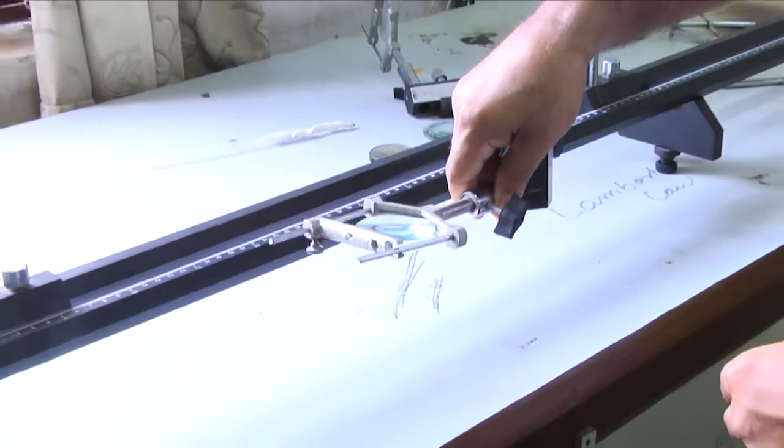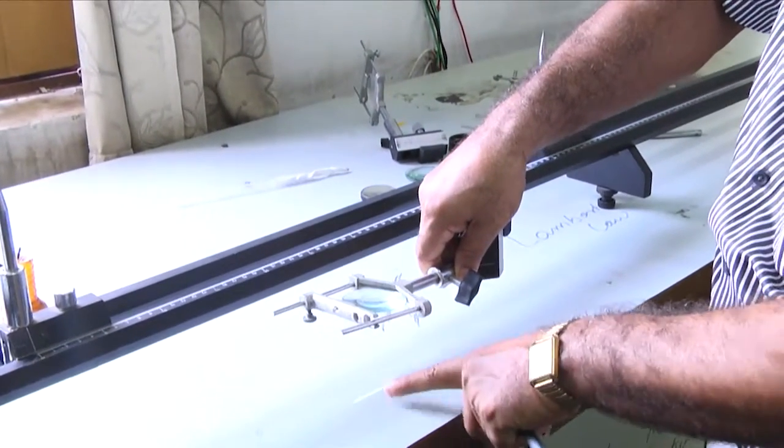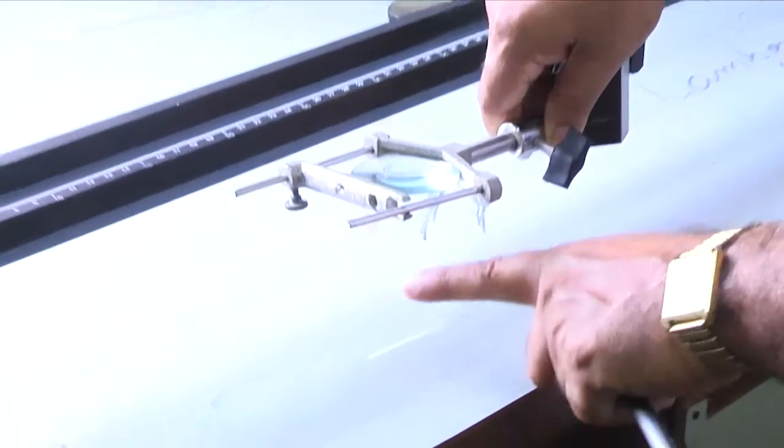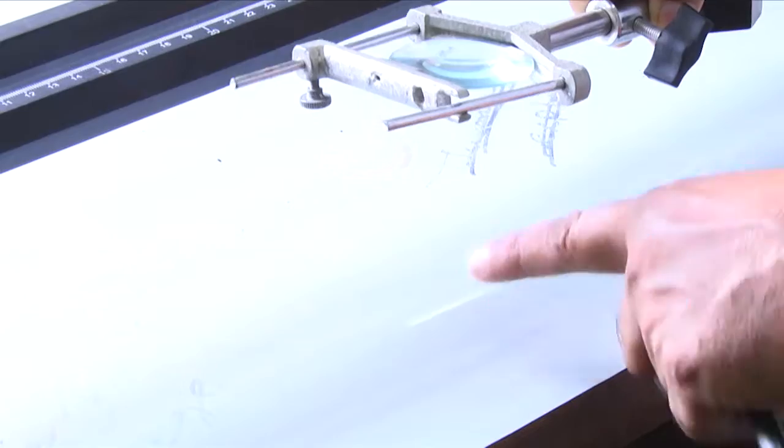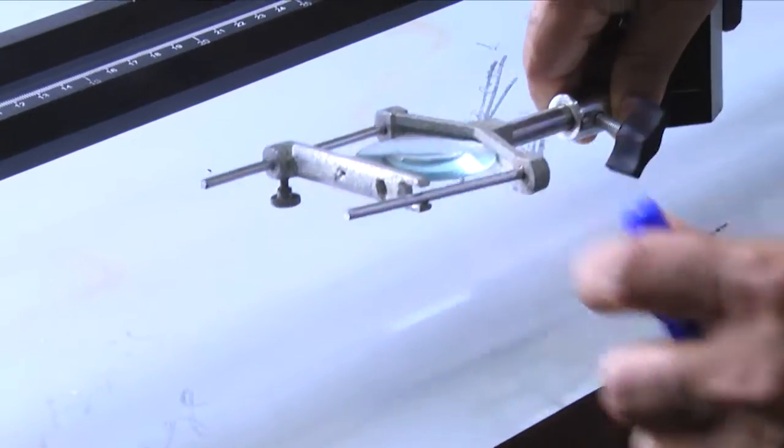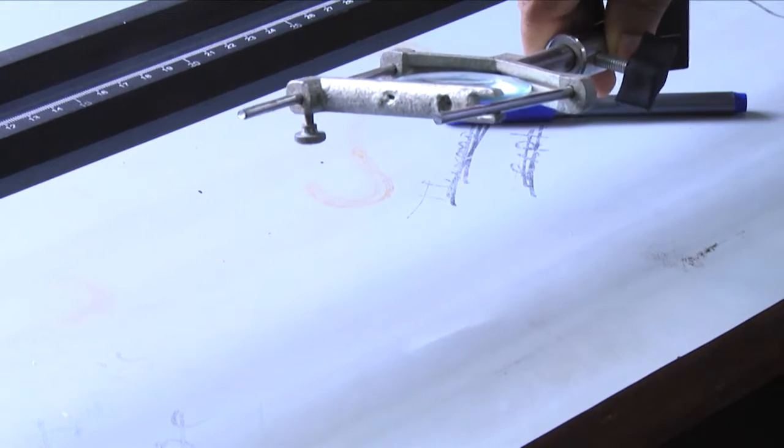Yes, I can see, you see here. So, this is the length of the focal length. It's around, we have seen, I do not have a scale here, but I think I have a small scale.